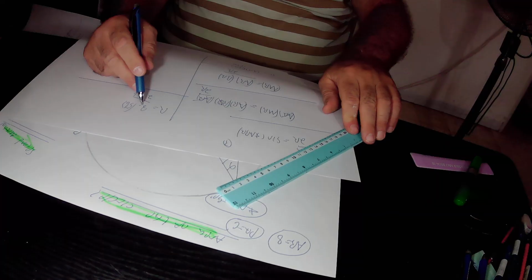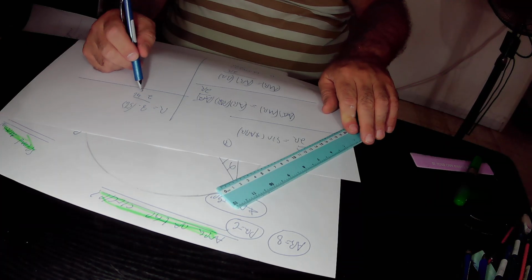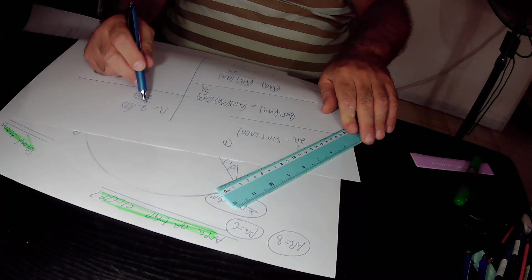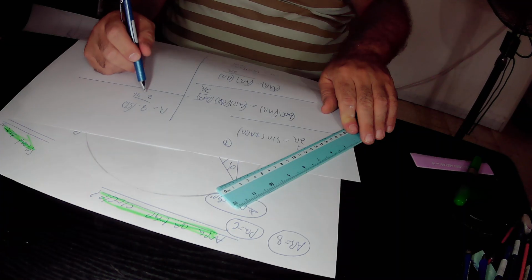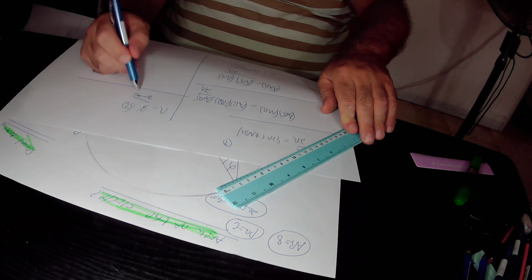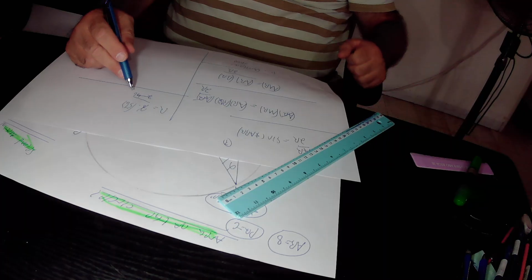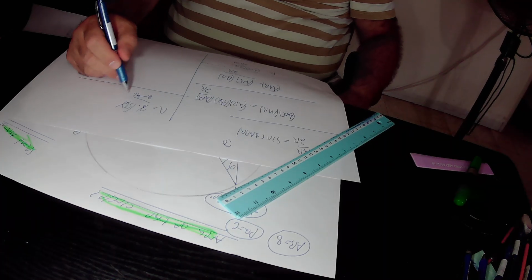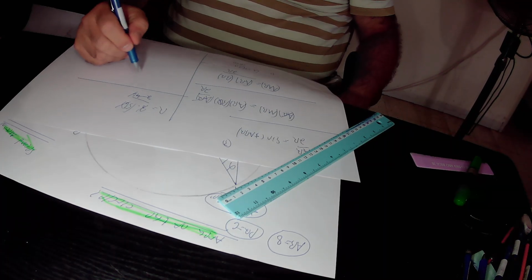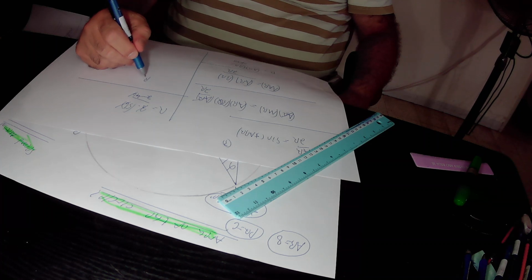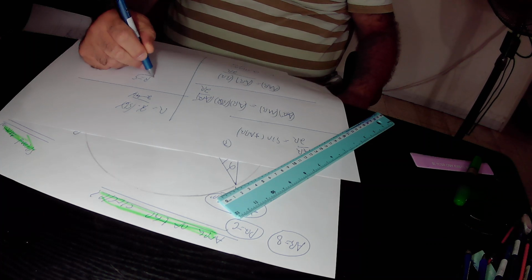We have 8 in the numerator, and 2 times 4 is 8 in the denominator, so the 8s will get cancelled. B over B is 1. So in total we found that the radius R of the circle is equal to 5 units.